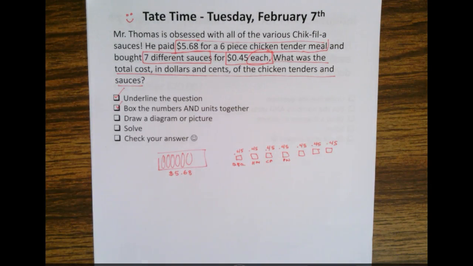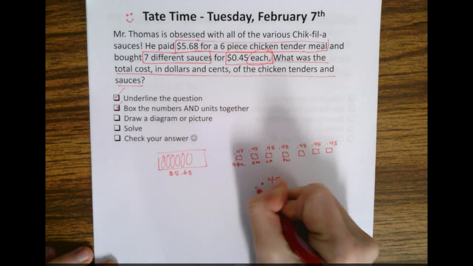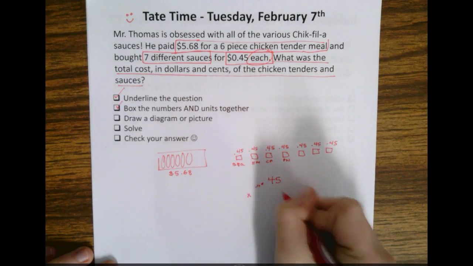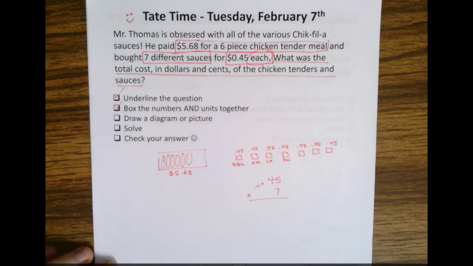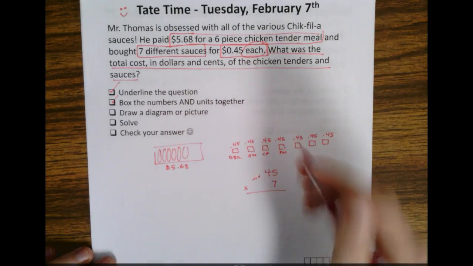But all of those sauces are 45 cents each. That means that I see the number 45 7 times. So what I want to do is do 45 cents. Notice the decimal. We got to be careful with that. Times 7. Why multiplication? Because we have 7 of them, and they're each 45 cents.